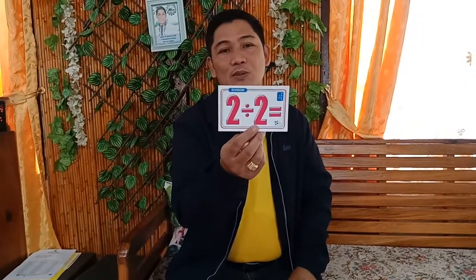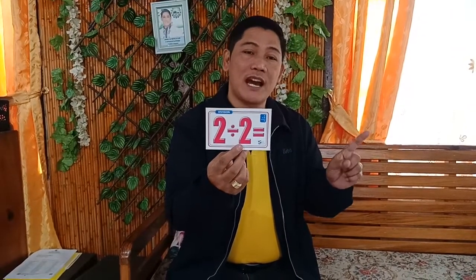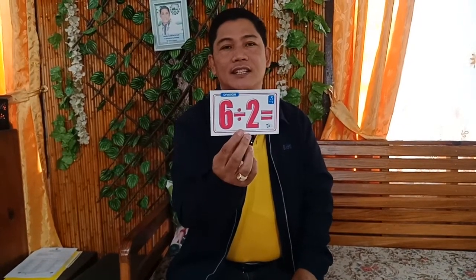2 divided by 2 is 1. So take note, if you divide the number by itself, that is equal to 1. Again, the same number with the dividend and the divisor, that will become 7 divided by 7, that will become 1. 4 divided by 2 is 2. 14 divided by 7 is 2. 6 divided by 2 is 3.